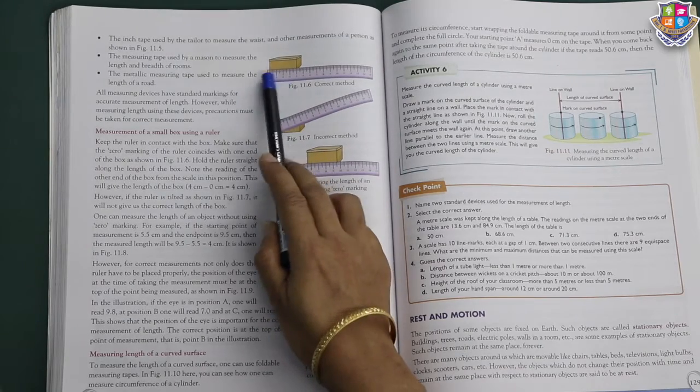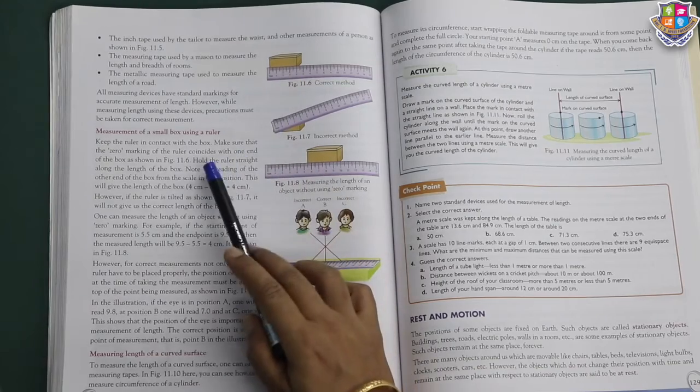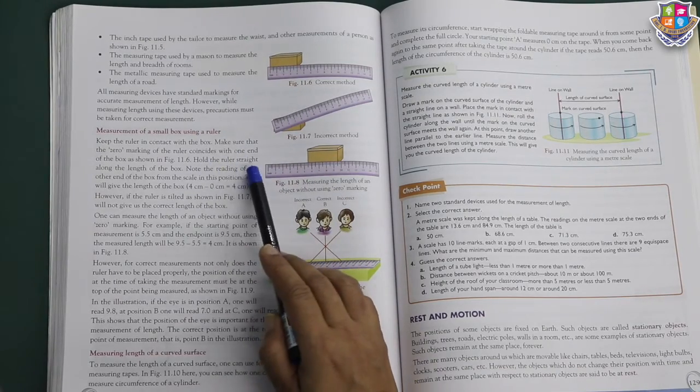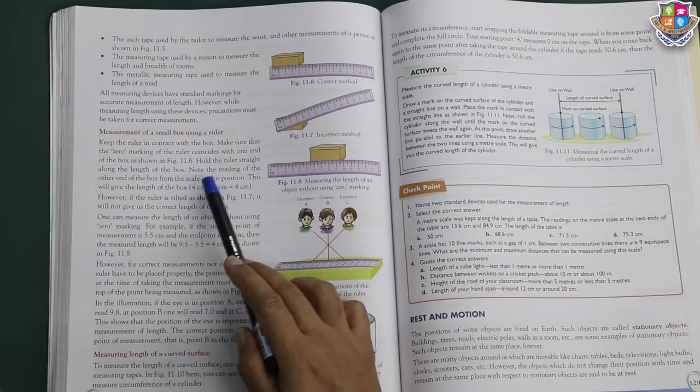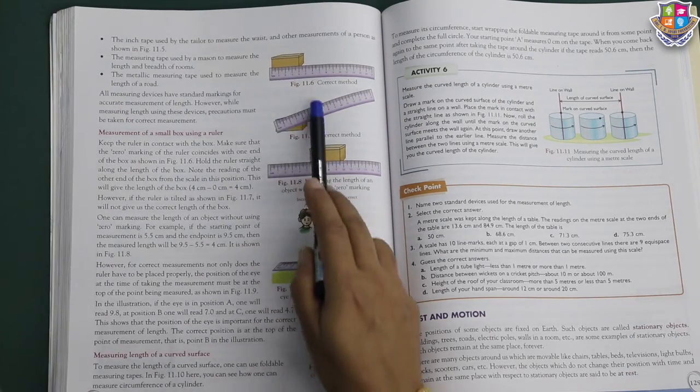So this way you will do. Keep it in a very straight line. I know you know this, but still the right way you should know. Hold the ruler straight along the length of the box. Note the reading. It will be 4, isn't it? This is the wrong way.